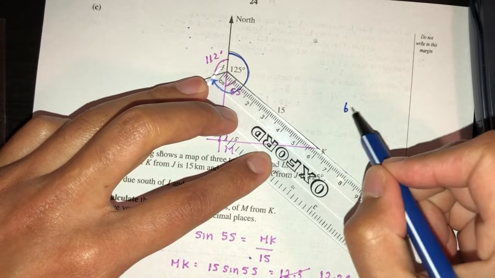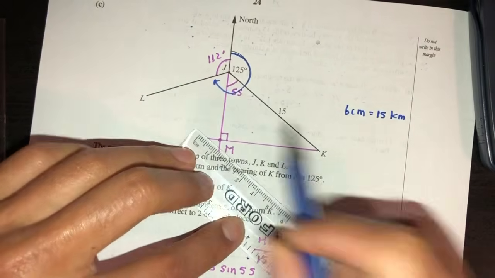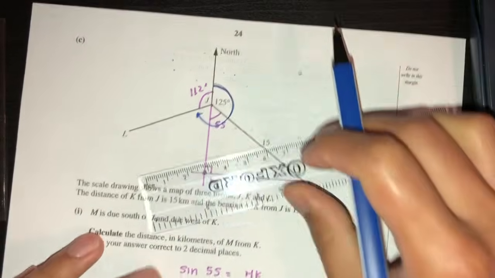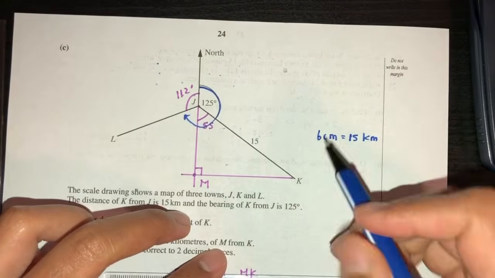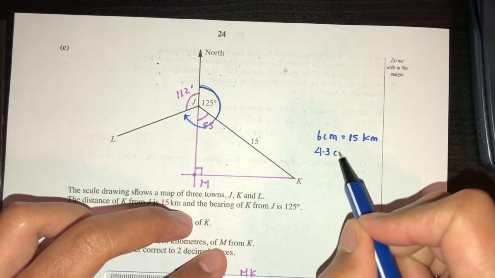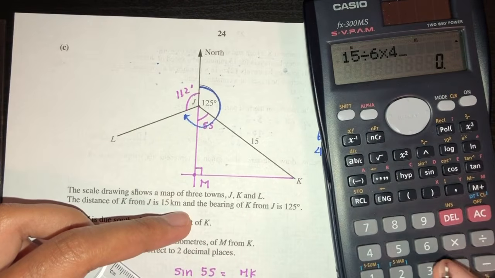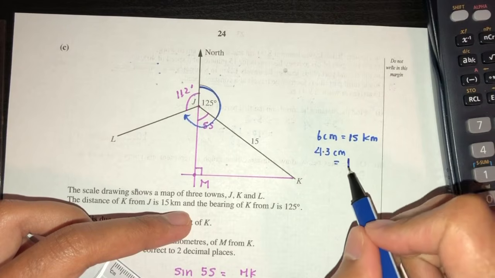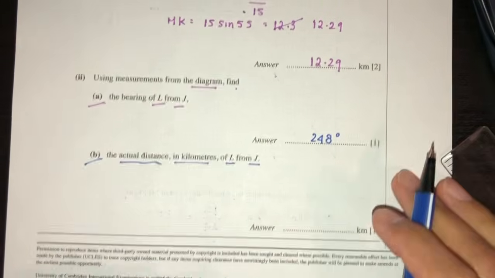So 6 centimeters is equal to 15 km, according to this line. Now L to J is 4.3. So what is 4.3? That will be 15 divided by 6 times 4.3. That will be 10.8 km, correct to 3 SF.